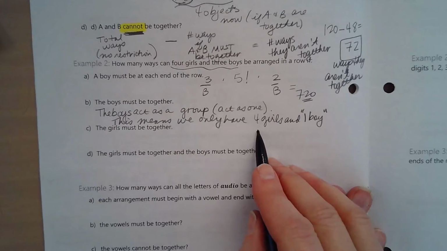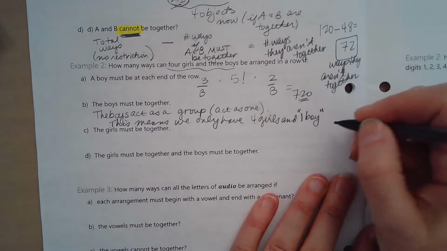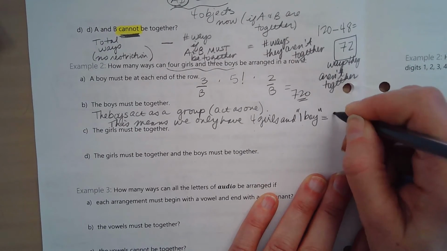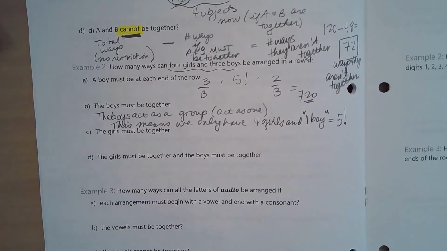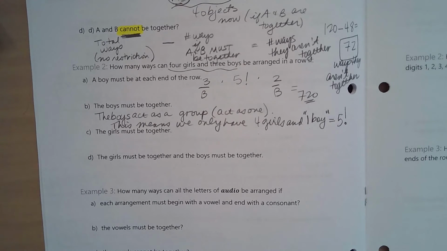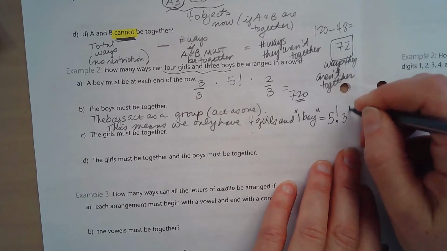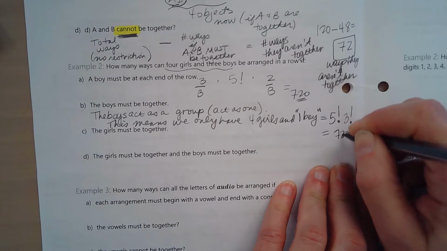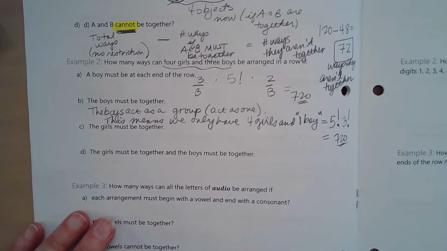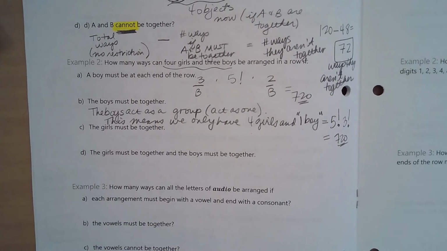So initially I have 4 girls and 1 boy. So that's going to be 5 factorial. Okay. Now within the boys group though, they can sit anywhere they want in that little group. So 3 factorial. Yeah, we got the same answer, right? Okay, does that sort of make sense? No?